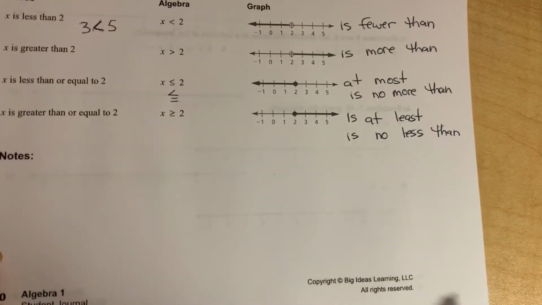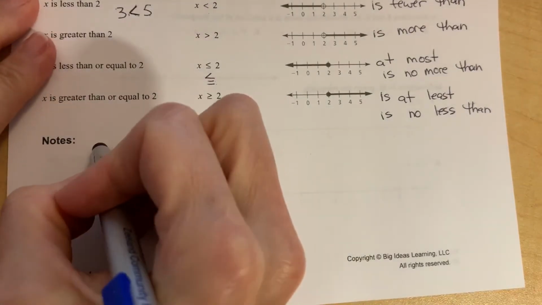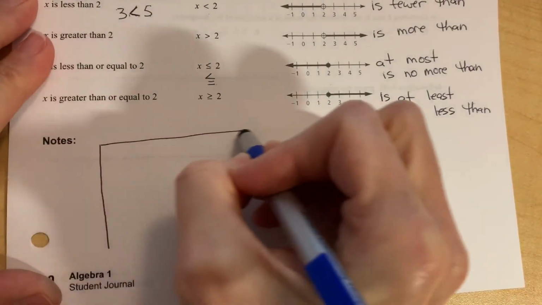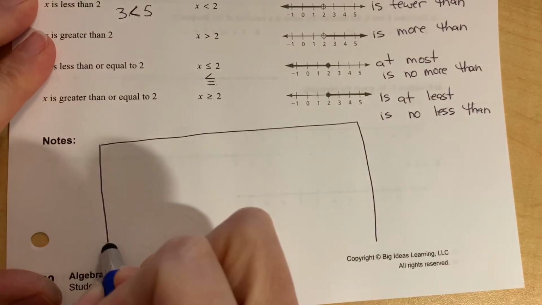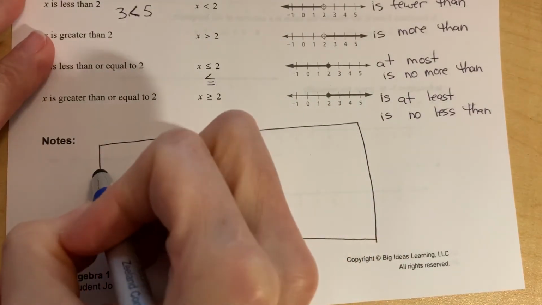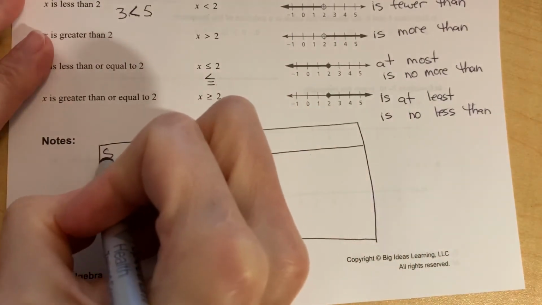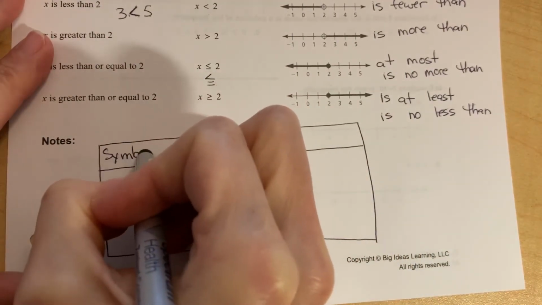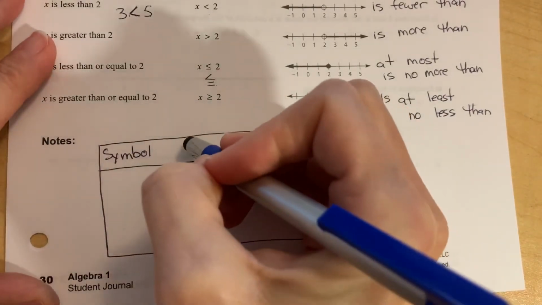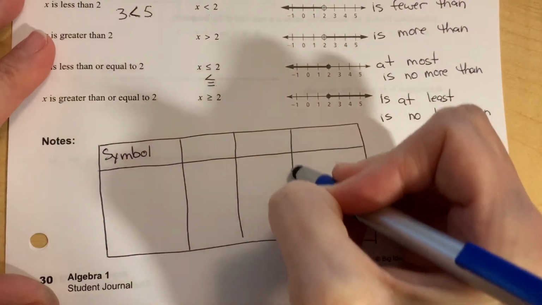Okay, one more thing I want you to put on page 30 in your notes is this table. So again, if you prefer, you could pause the video and fill this in later. We have some symbols here, and the symbols are going to be what you're used to: add, subtract, multiply, and divide.